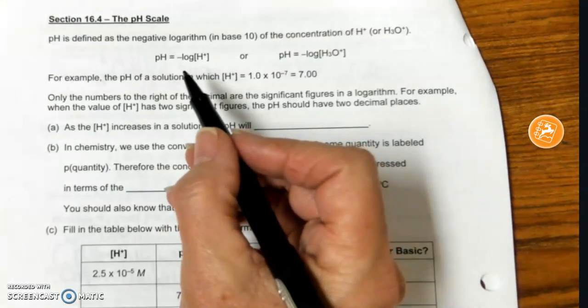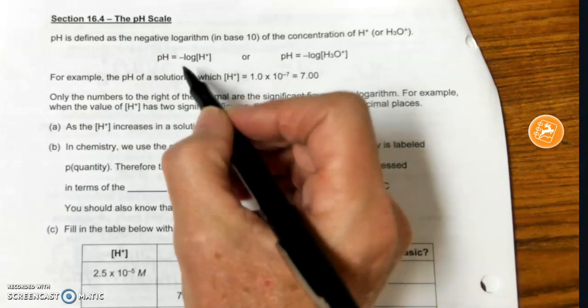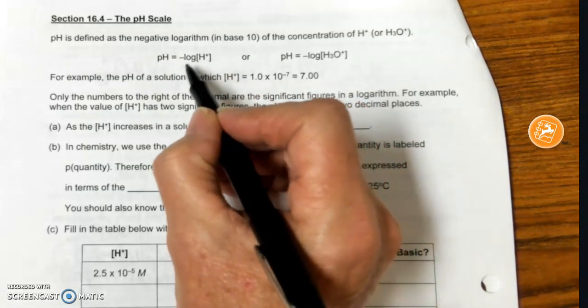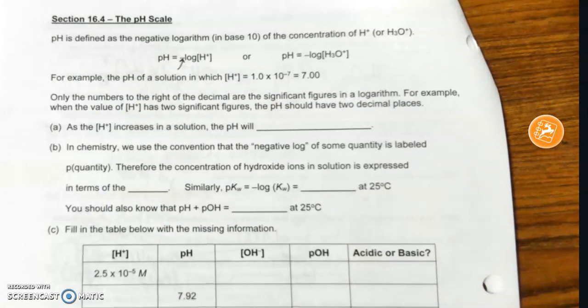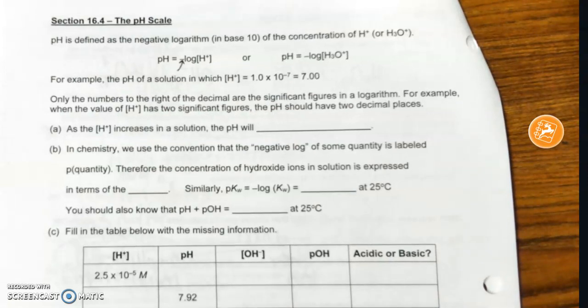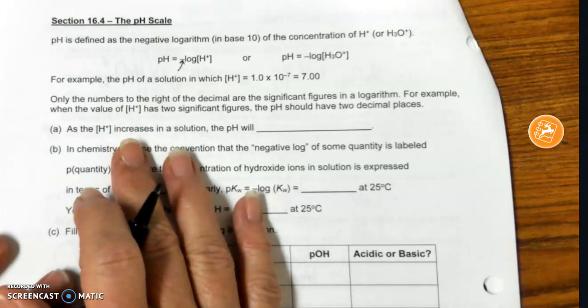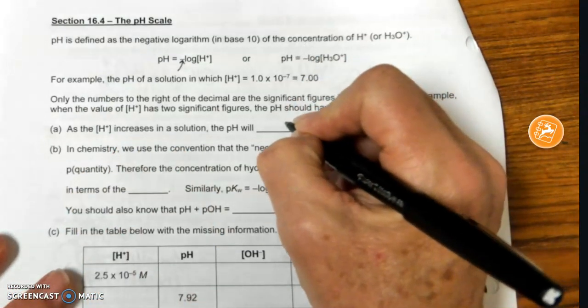So pH is defined as the negative log of the hydrogen ion concentration. Please watch this negative. It's really easy to miss that. Remember that as the hydrogen ion concentration increases in a solution, the pH will decrease.